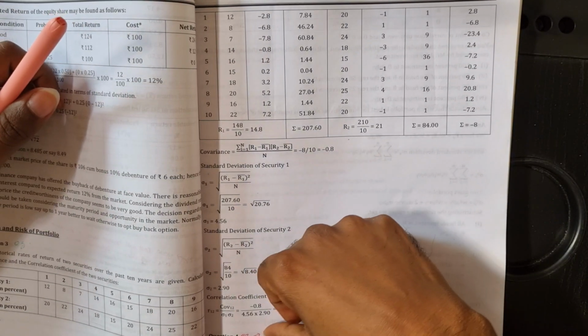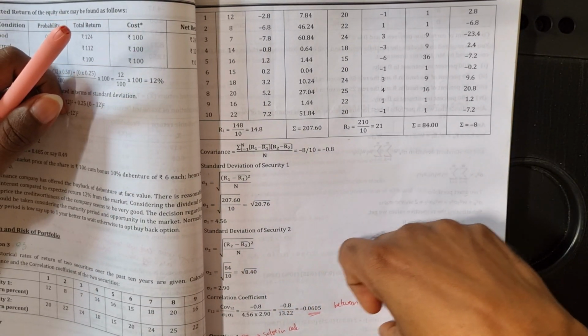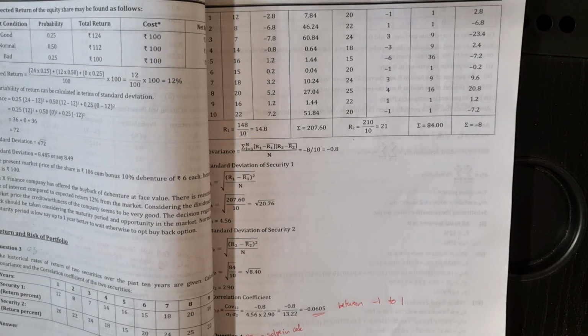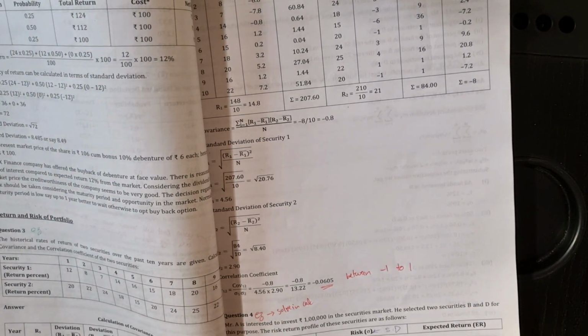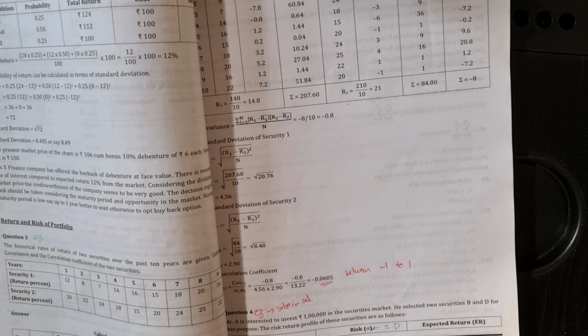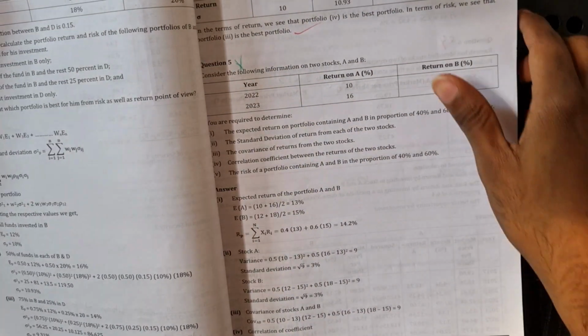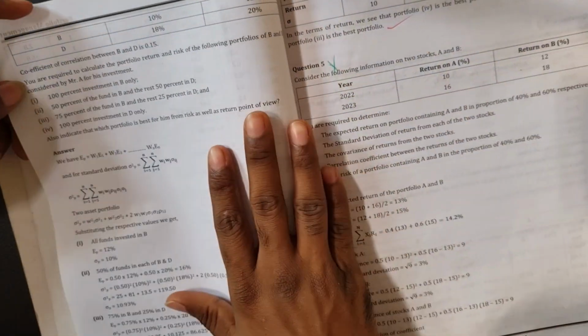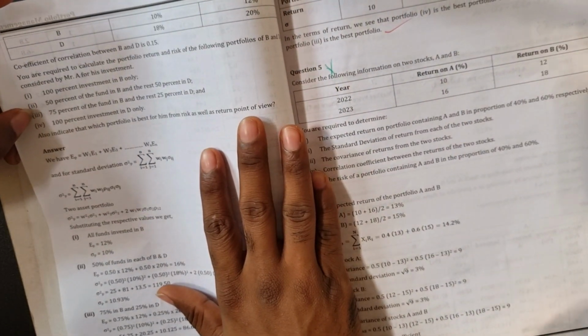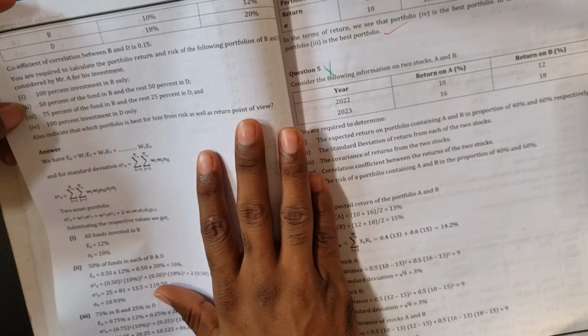Next, Mr. A is interested to invest 1 lakh in the securities market. He selected 2 securities, B and D, for his purpose. This is very easy. I'm not going to solve it. We'll just see the requirement part. It's not very tough, you can solve it on your own.